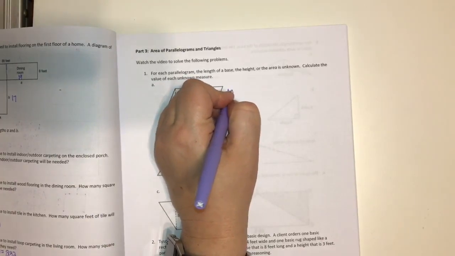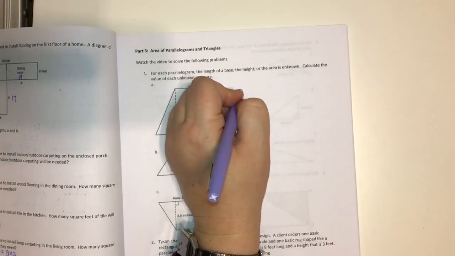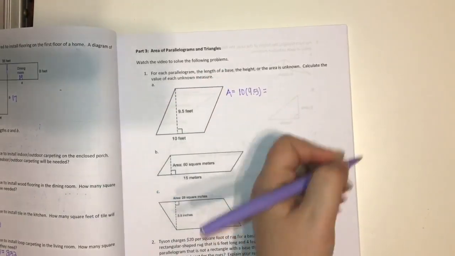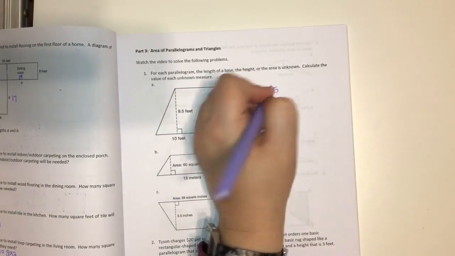And if you remember, area is just base times height. So this would be 10 times 9.5. When I multiply those together, I get 95.